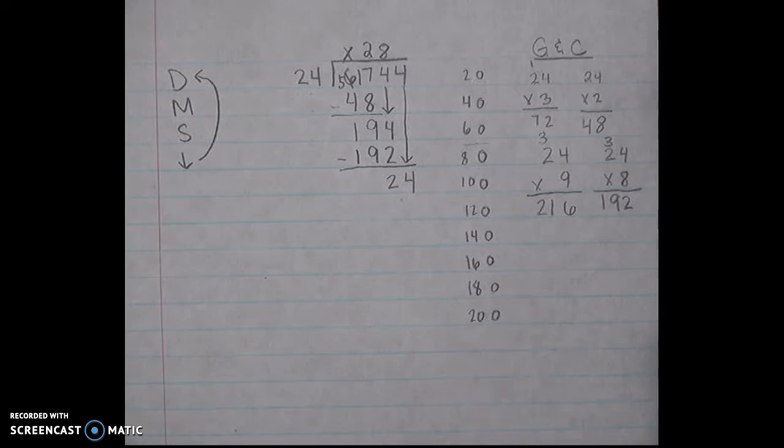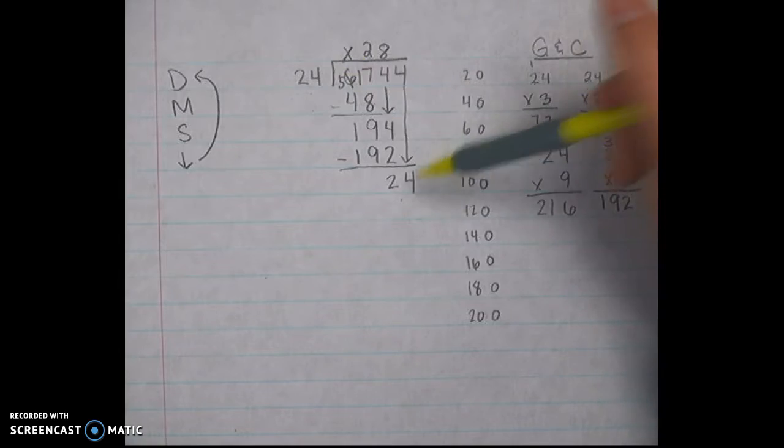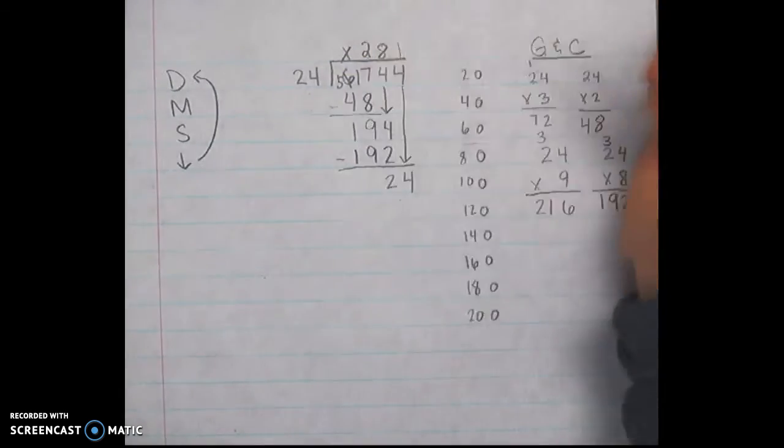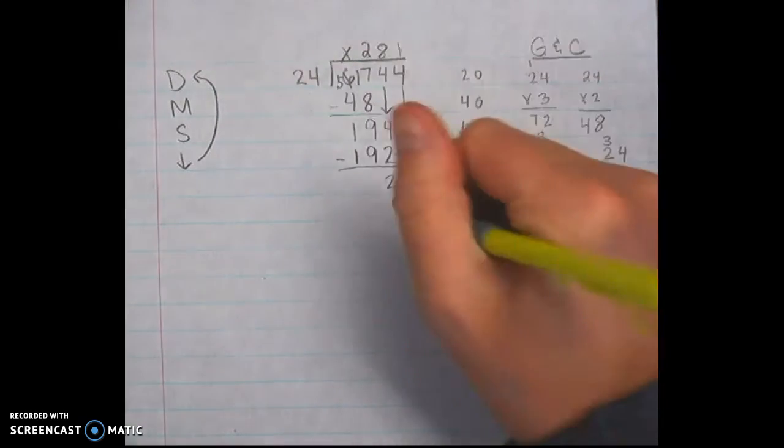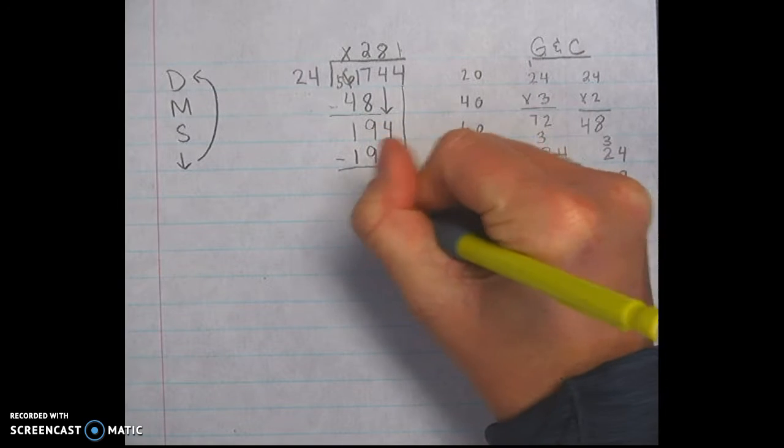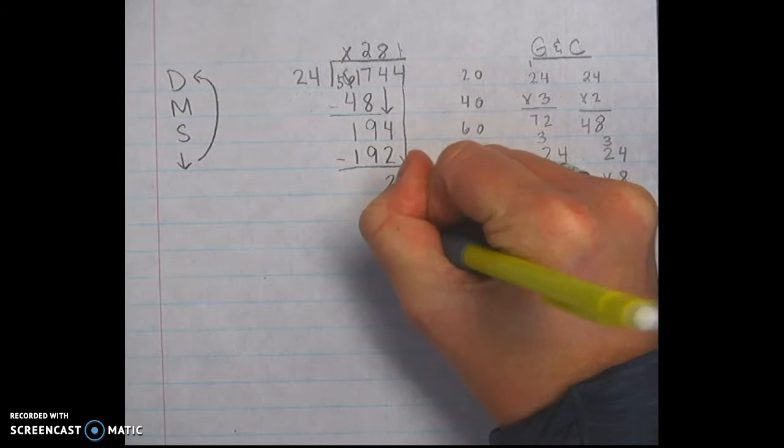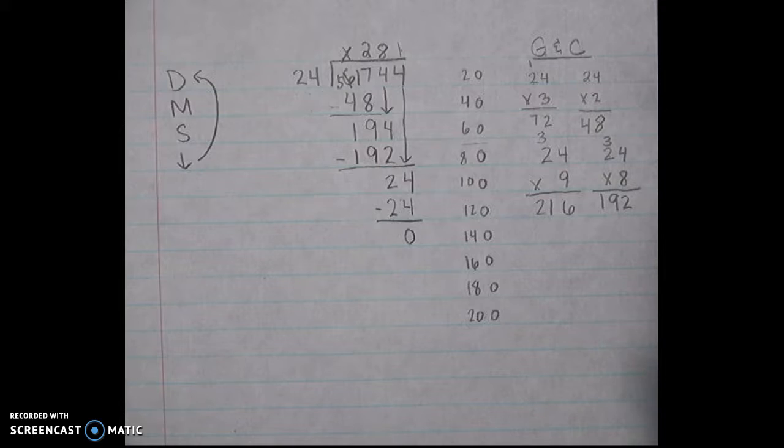Now, look at this. 24 goes into 24 one time. 1 times 24 would be 24. I subtract and I have 0 as a remainder. So my quotient for this particular problem would be 281. I hope you did a good job.